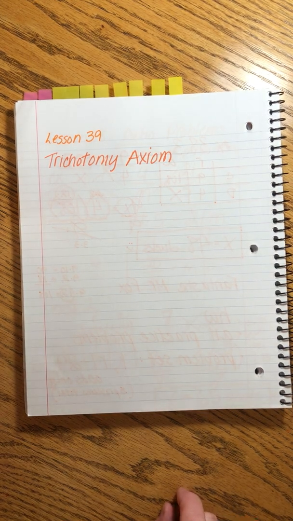Saxon Algebra 1, Lesson 39. We have a three-parter, although the first two parts really go together to make one part. And it's all algebra, no geometry.